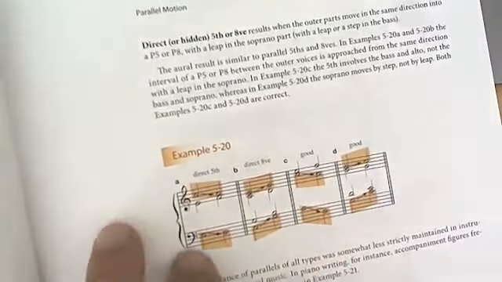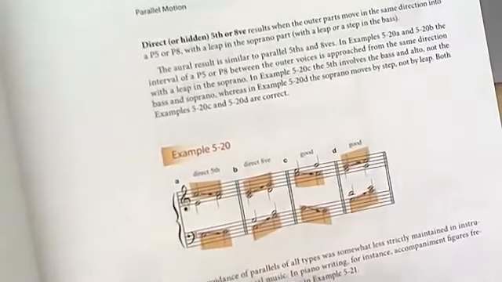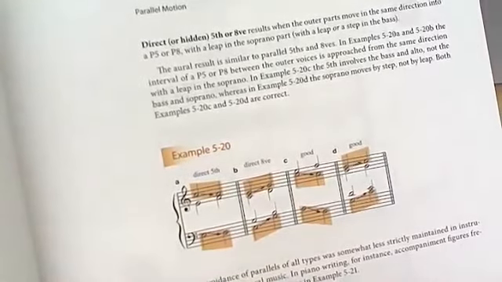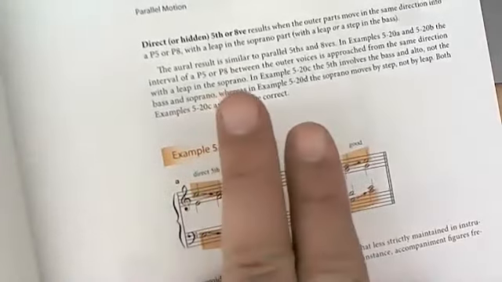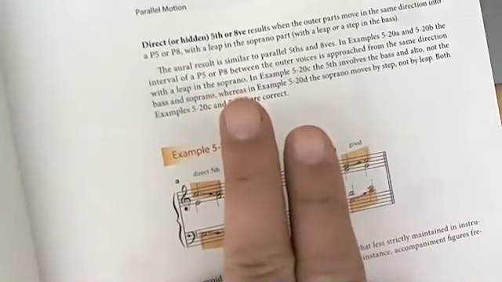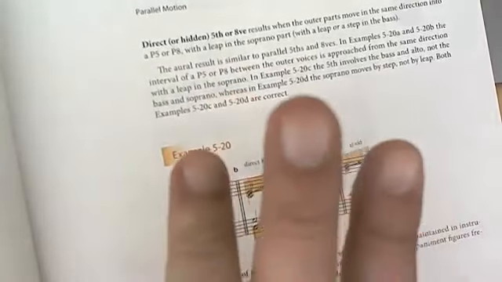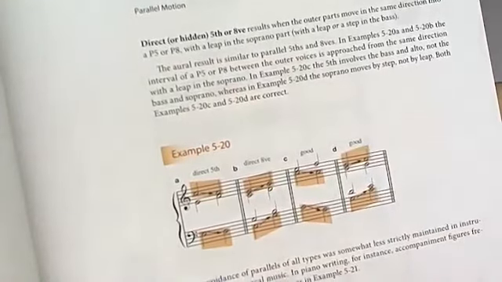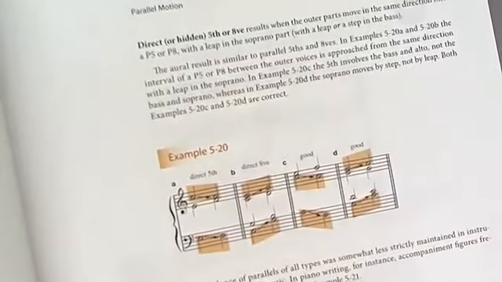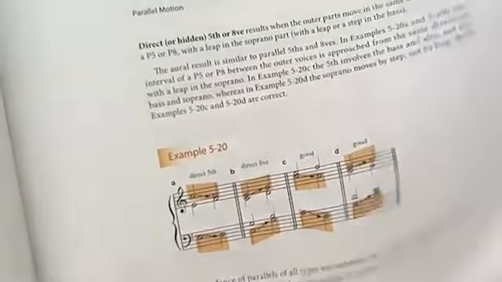In other words, they both went up or down, but not parallel motion, because it would be parallel fifths or octaves. And the soprano skipped when they changed chords. So soprano skipped, arrived with the bass in a fifth or an octave, and the bass moved in the same direction as the soprano. That's a hidden or direct fifth, and we don't like that. Okay.